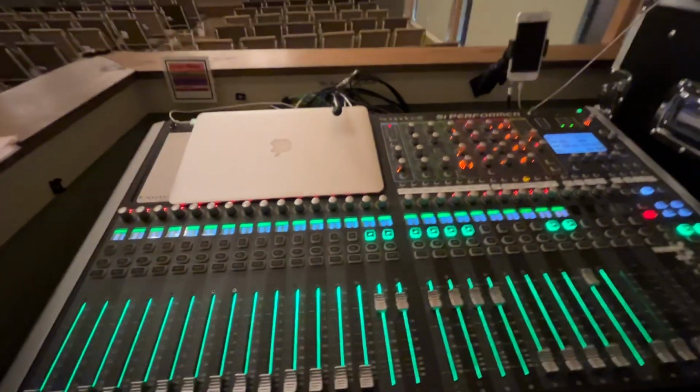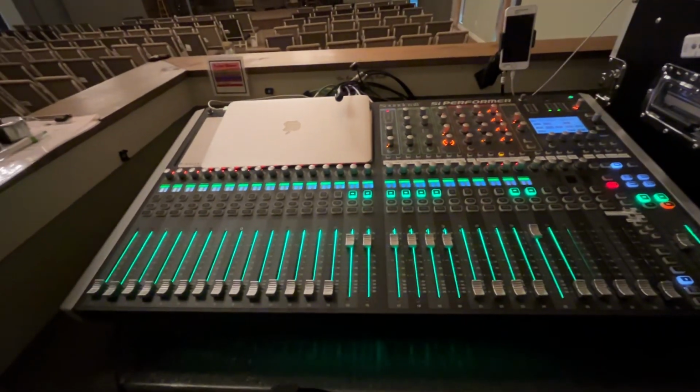Hey friends, I know we were having some problems with getting audio to the TVs in the lobby and classroom, so I just want to show you real quick the routing of that before I go to the solution.